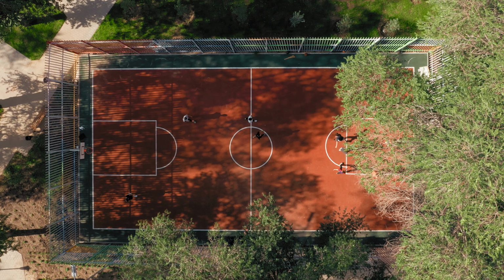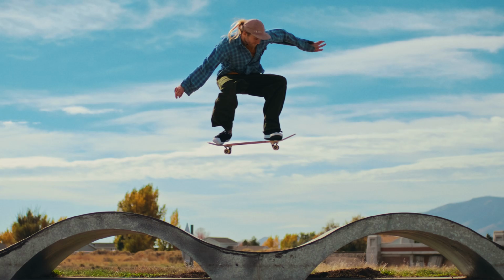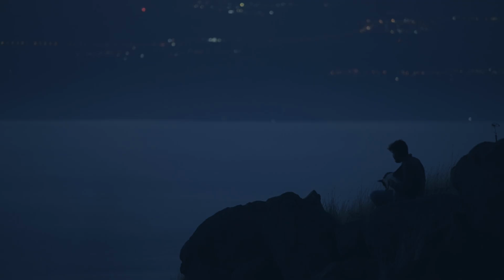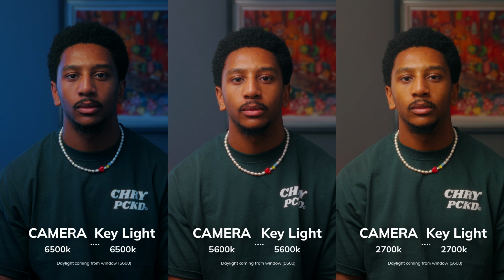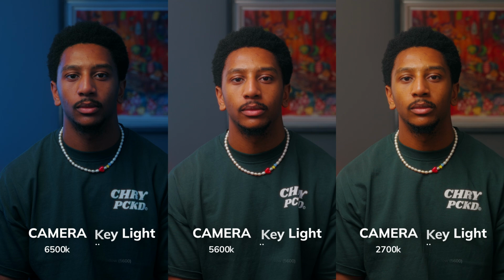Then we have 5600 Kelvin. This is your daylight balance light. General white light, and where the sun is during most of the day. And lastly, we have 7000 Kelvin, which is super cool, almost blue light that gives that midnight look. So depending on the white balance you set your camera to will determine how your camera perceives the white. If you set your camera's white balance as the same as the light source, regardless of what color that light source is to our eyes, your camera will register that as white.